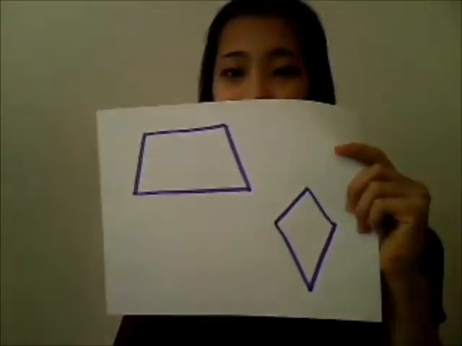True. You're lucky you got that right. The score is now 30-20. Name all the congruent pieces of this isosceles trapezoid and kite.